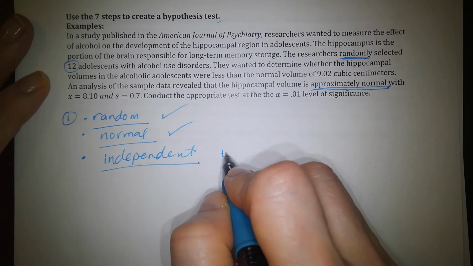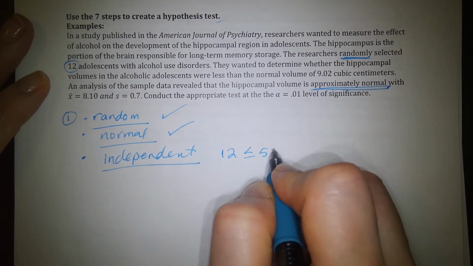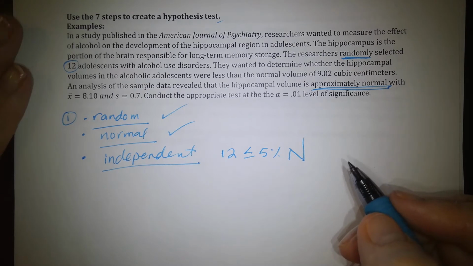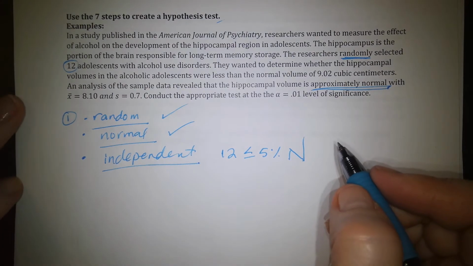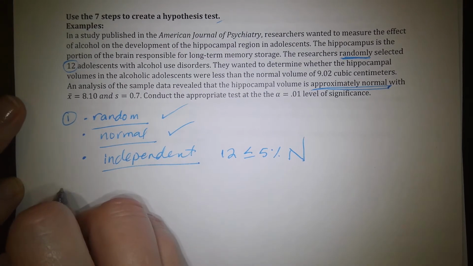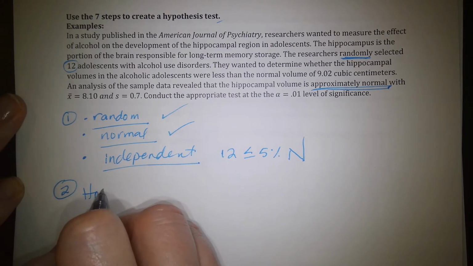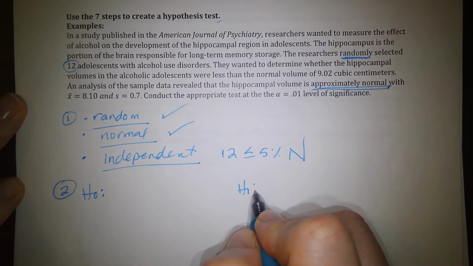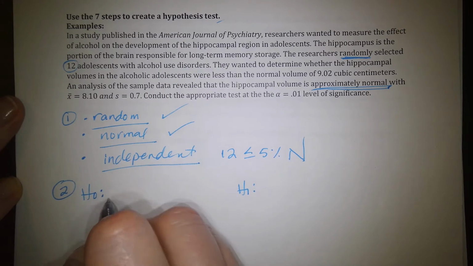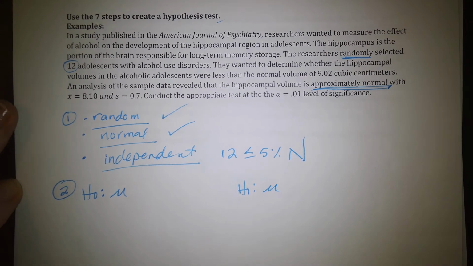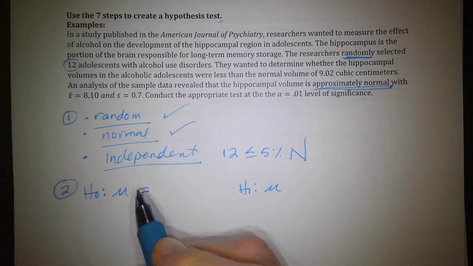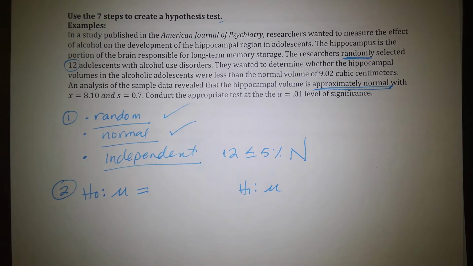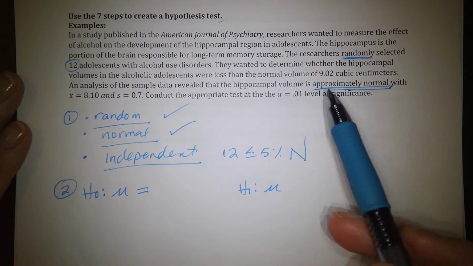Well, our n, which is 12, has to be less than 5% of all adolescents. Clearly, 12 is smaller than that. Okay, so let's figure out what our null and alternate hypotheses are going to be. This time we're dealing with a mean. There must be a claim that is being made somewhere in this statement.